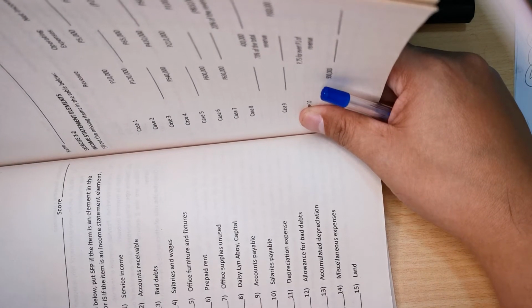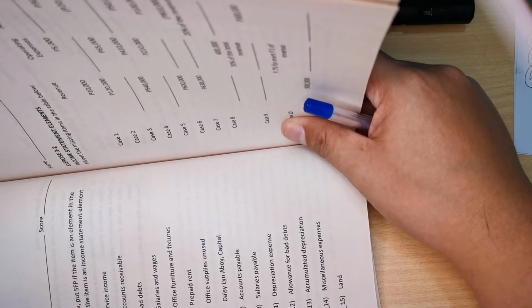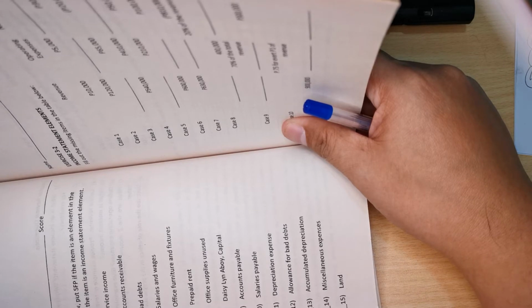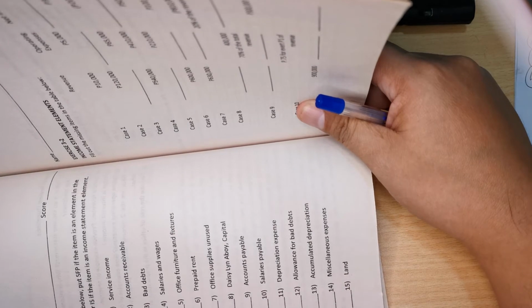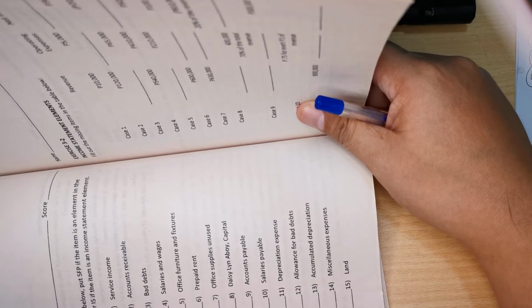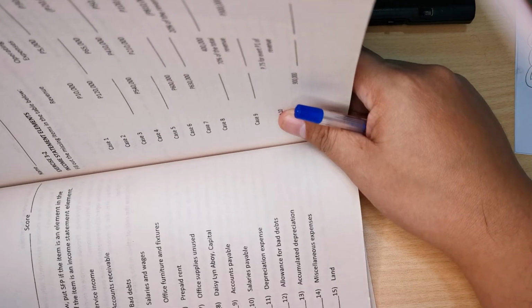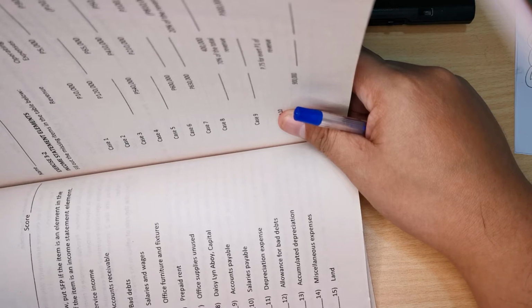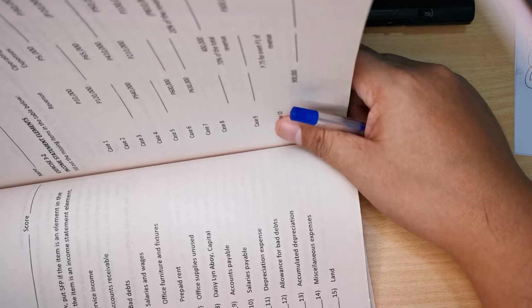SFP. Office supplies and use, this is again the statement of financial position. Capital, statement of financial position. Accounts payable and salaries payable, that's a statement of financial position. And then depreciation expense is income statement. Allowance for bad debts is statement of financial position. Accumulated depreciation is statement of financial position. Miscellaneous expenses is income statement, and then land is statement of financial position.